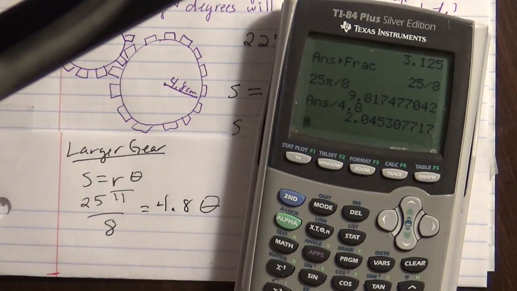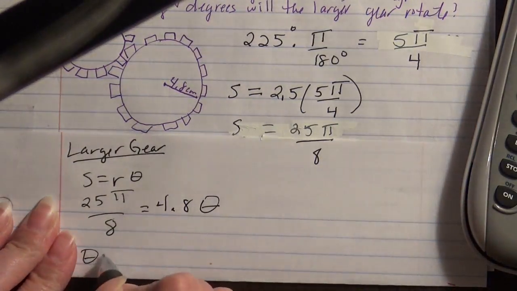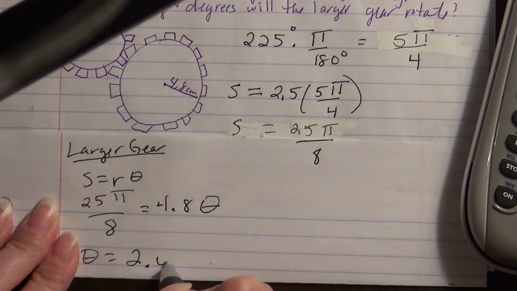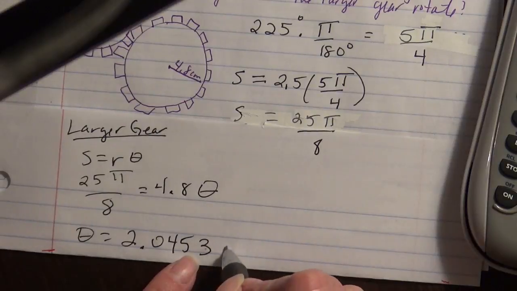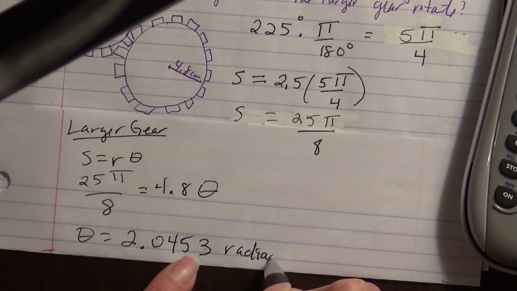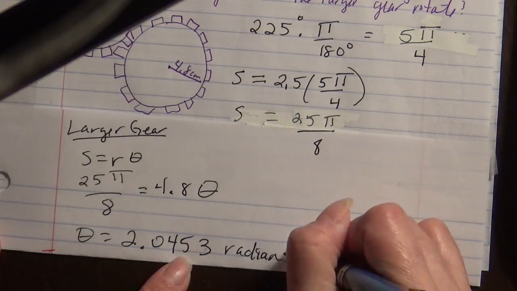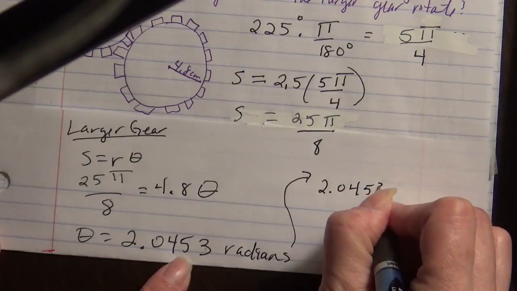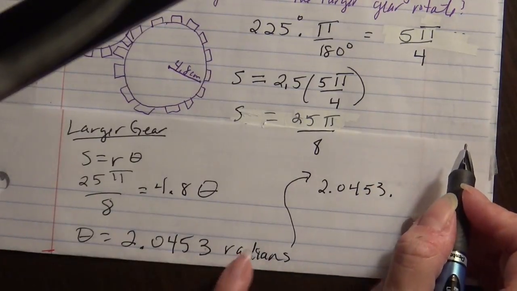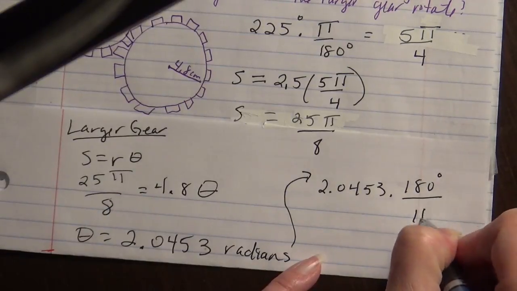So 2.0453. Okay, so this is my angle in radians. I need to give it in degrees. So if I convert this into degrees, I'm going to have 2.0453 times 180 degrees over pi.